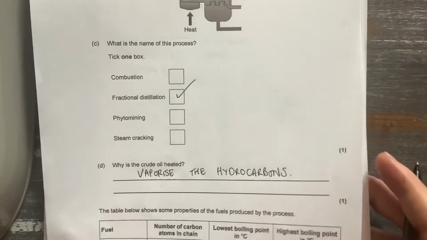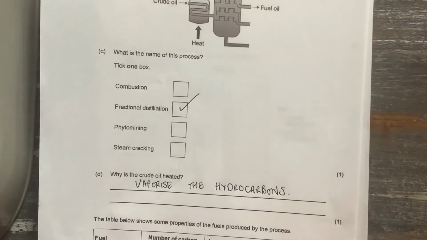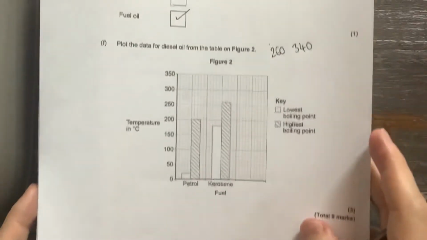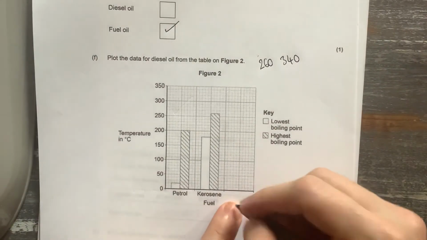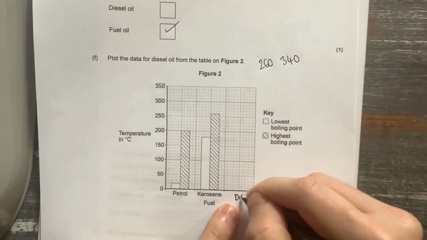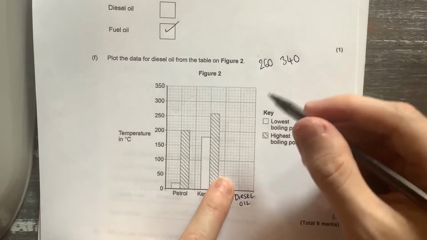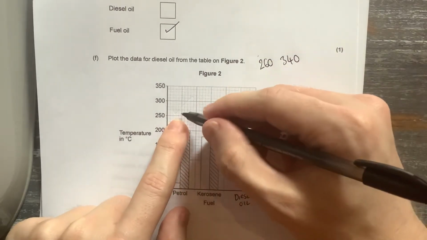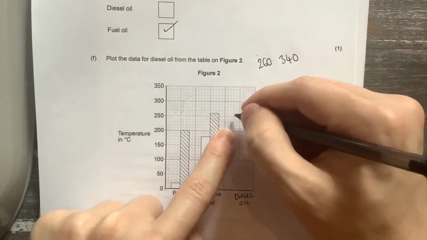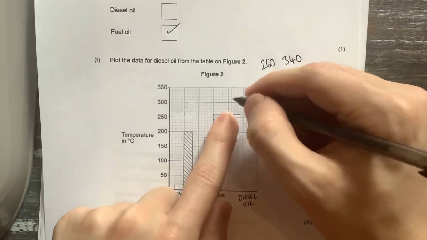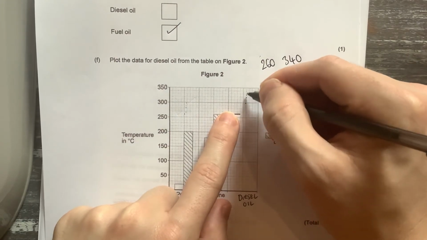And then plot the data for the diesel oil from the table on figure 2. So diesel oil, we've got 260 and 340. So if you want to make a note there, you can write down diesel oil. The lowest boiling point is obviously 260, which goes to 60, 70, 80, 90, 300. So it goes to here. And then the highest boiling point is 340, 10, 20, 30, 40, which goes to here.